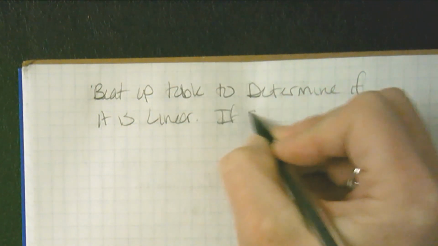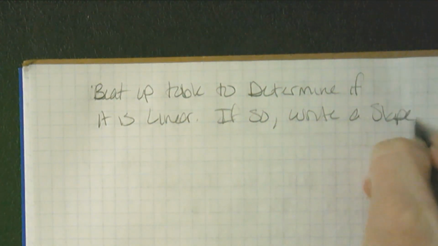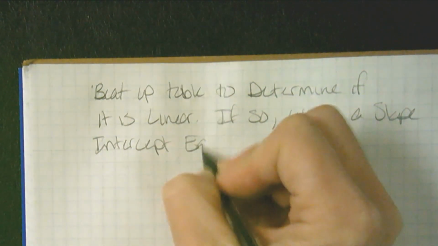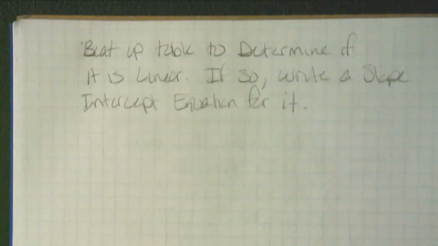If so, write a slope-intercept equation for it.